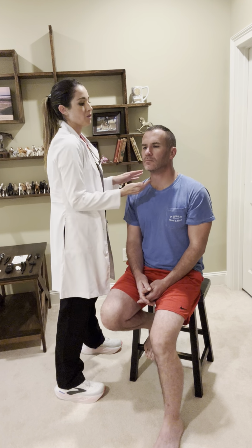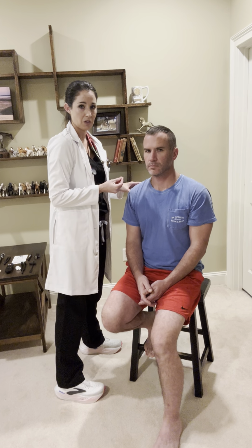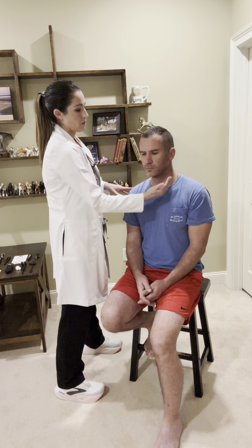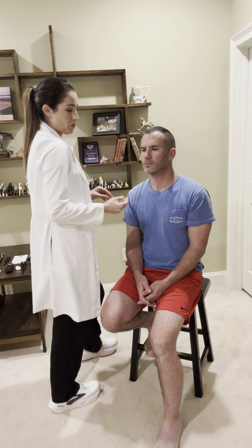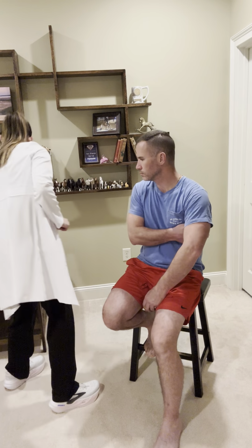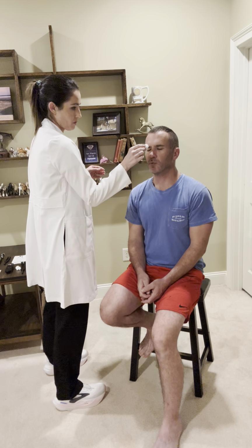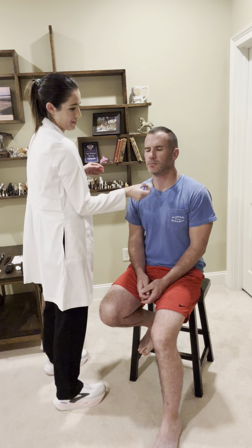Okay. Next, we're going to assess cranial nerve number 5, which is the trigeminal nerve, and this is going to be for motor function and sensory. So we're going to palpate over the masseter muscle, clench your jaws. Okay. And for sensory, we're going to get you to close your eyes. Tell me where I'm touching you. Forehead, nose, left cheek, right cheek, chin.